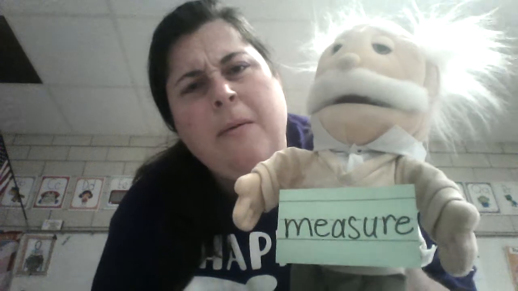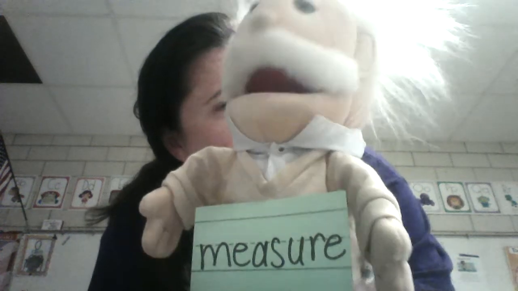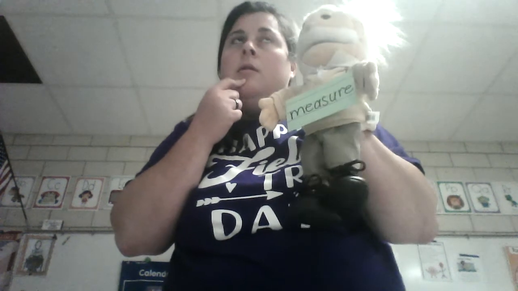What does it mean to measure, Science Guy? That's a good question, Miss Holub. Why don't we give some think time? Do you know what think time is? It means you put on your thinking cap and you think about it. So let's give you about 10 seconds of think time starting now. Have an idea? Go whisper it to your partner or your mom or your dad.